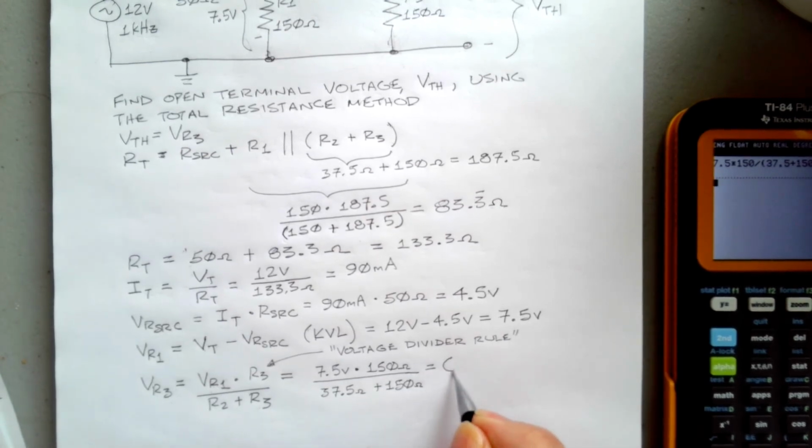So this is 6 volts, and we can now say V Thevenin equals 6 volts.